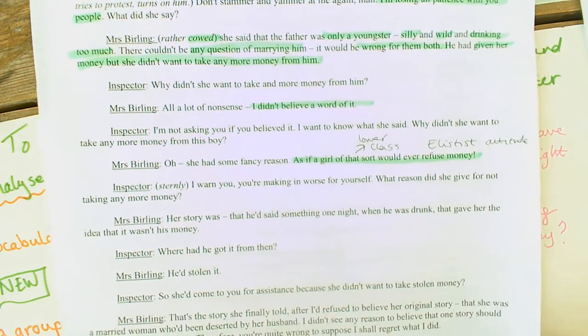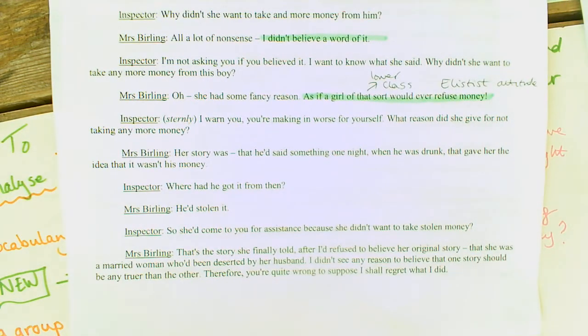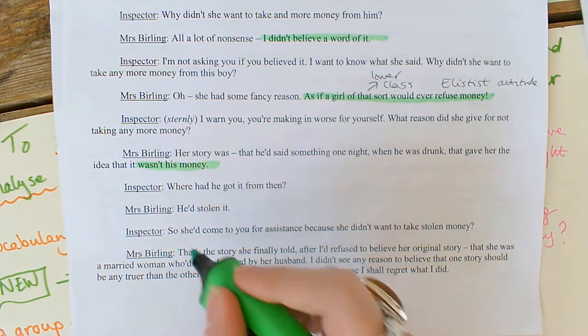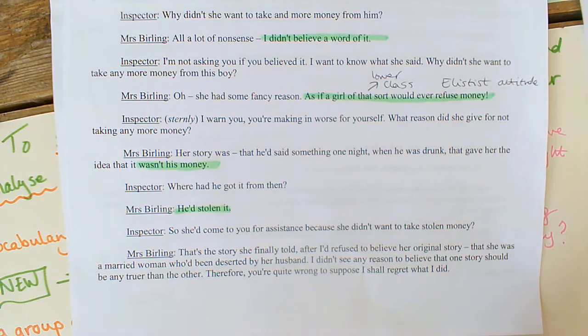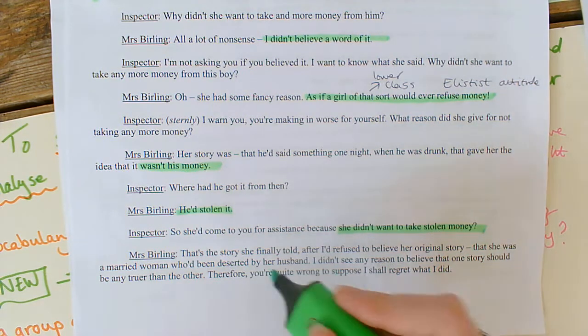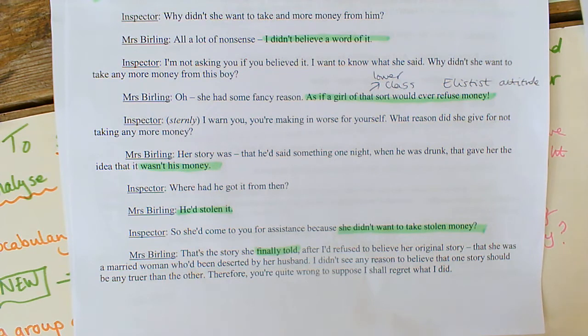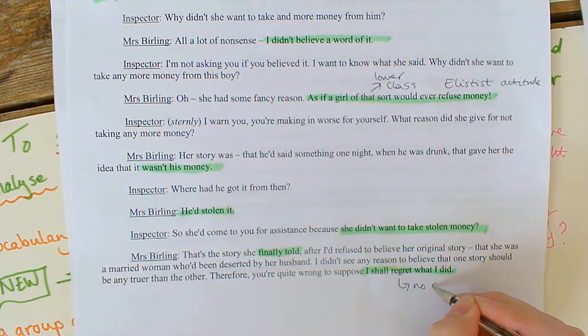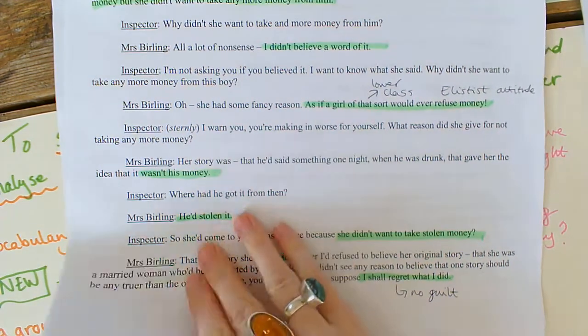Mrs. Birling thinks if you're rich, you're a good person, and if you're poor, you're obviously not. The inspector says sternly, "I warn you, you're making it worse for yourself. What reason did she give for not taking any more money?" Mrs. Birling says, "Her story was that he'd said something one night when he was drunk that gave her the idea that it wasn't his money." "Where had he got it from then?" "He'd stolen it." So the inspector says, "So she'd come to you for assistance because she didn't want to take stolen money." Mrs. Birling says, "That's the story she finally told after I'd refused to believe her original story, that she was a married woman who'd been deserted by her husband. I didn't see any reason to believe that one story should be any truer than the other. Therefore, you're quite wrong to suppose that I shall regret what I did." So again, still feels no guilt, no remorse.